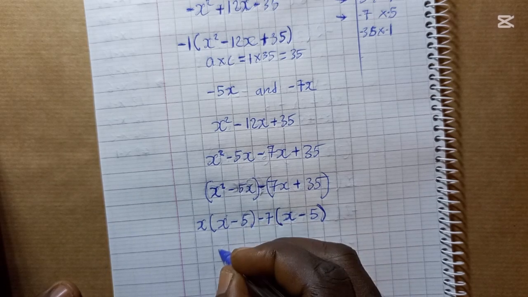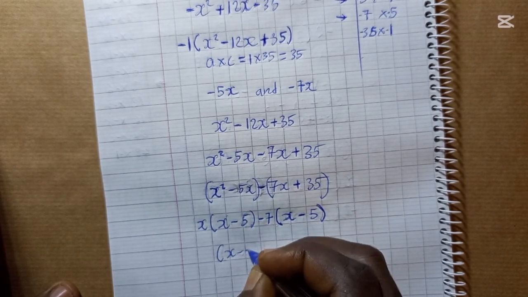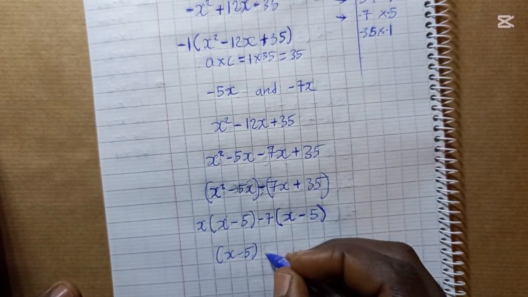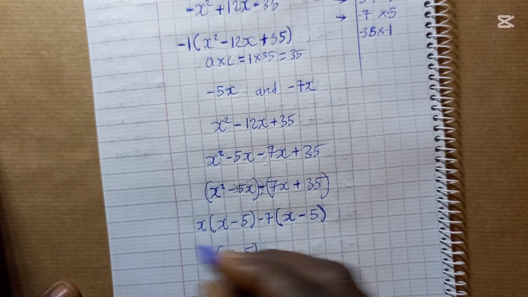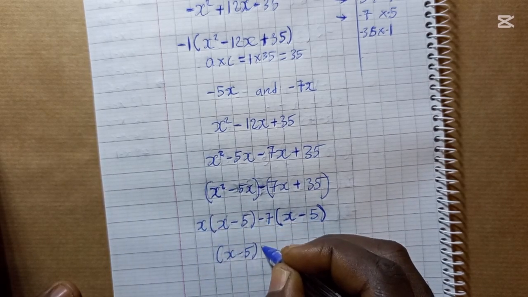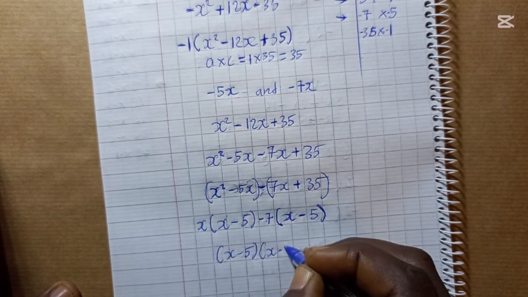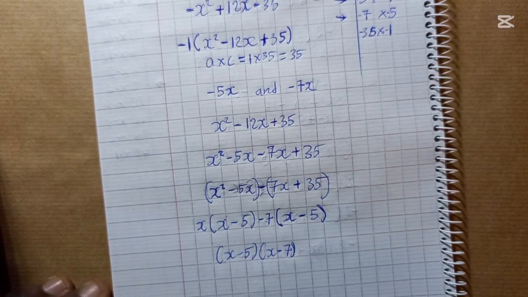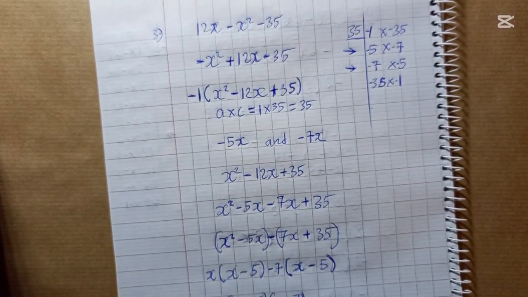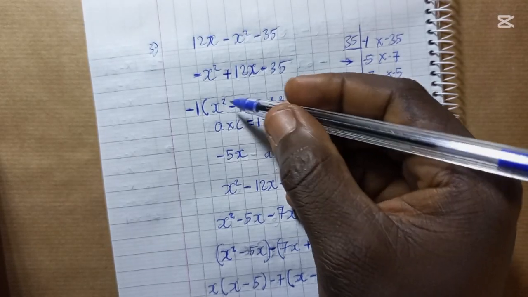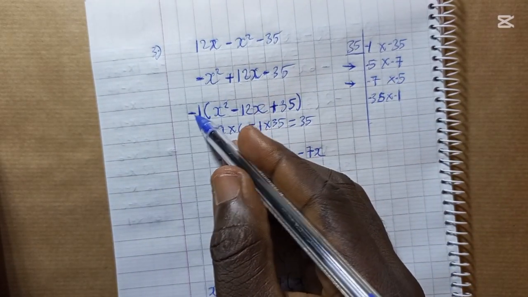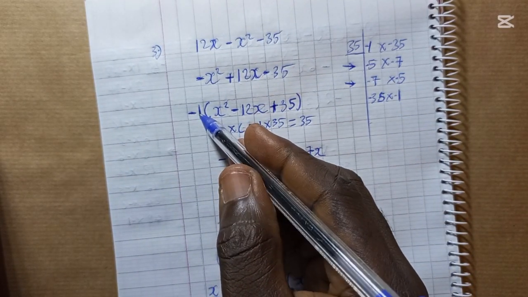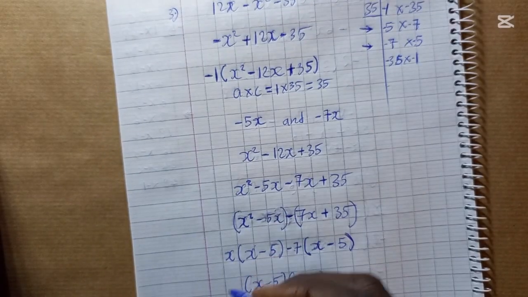So we're going to write out this x minus 5 as the first factor, and then these two we write here as x minus 7. Remember, after we rearrange the equation, we have this particular one factored out, so this one also is one of them.